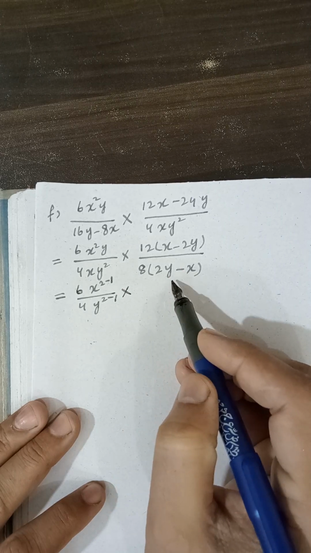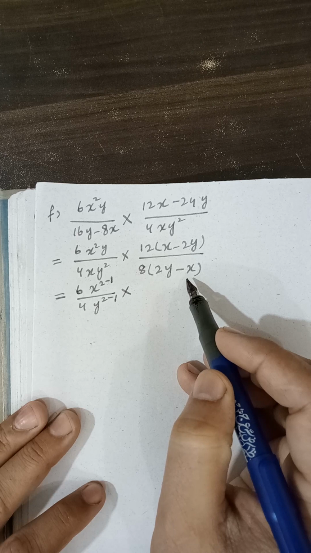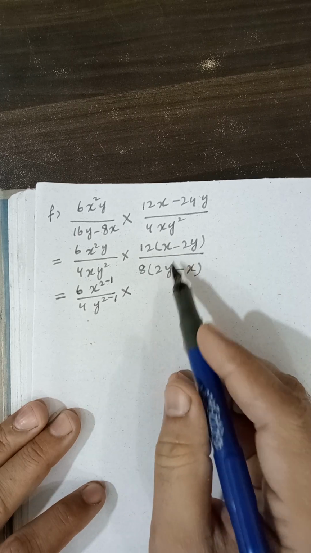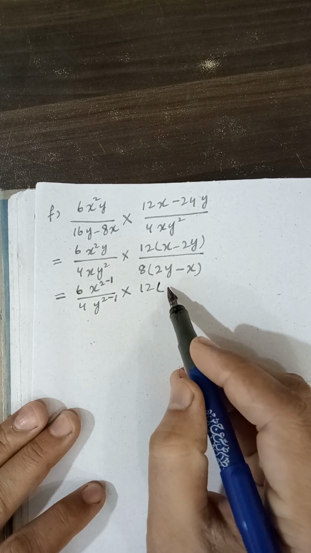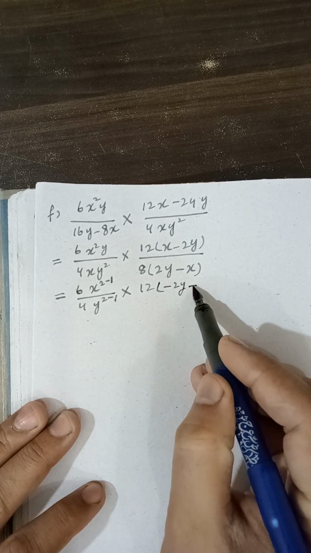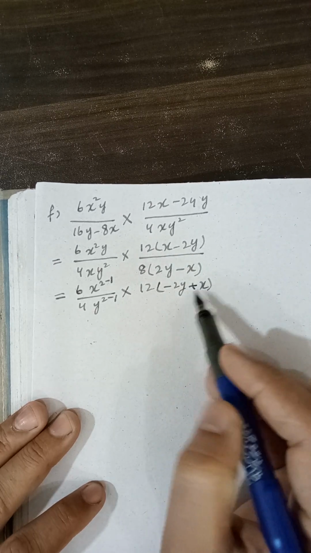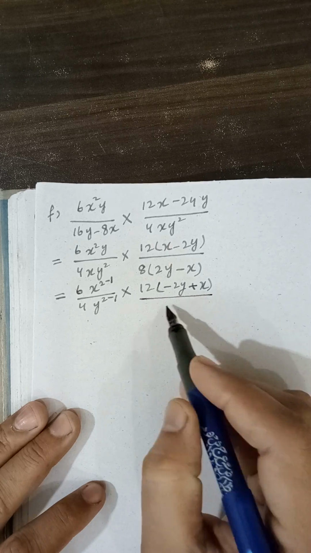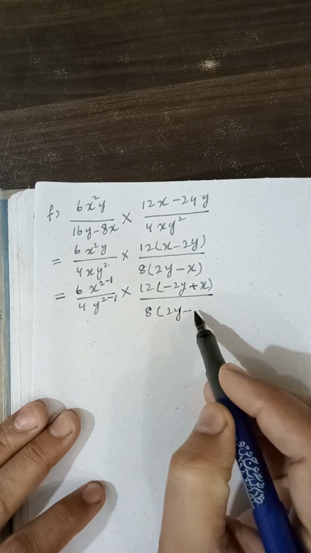From here you have to make the arrangement the same, x minus 2y, 2y minus x. I am going to make the arrangement the same in the numerator, so you will write minus 2y and plus x, minus 2y first and plus x later, and in the denominator 8 into 2y minus x.